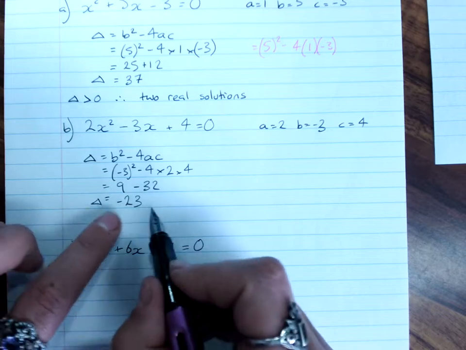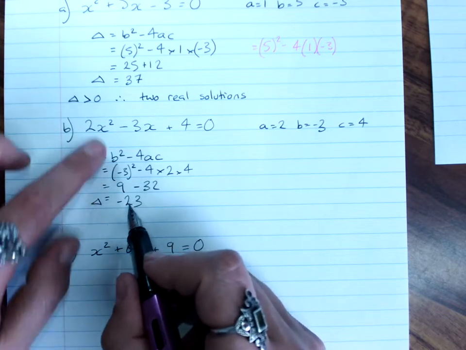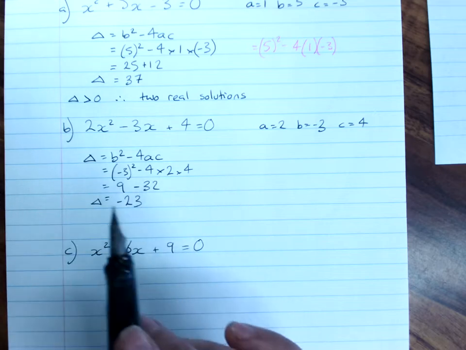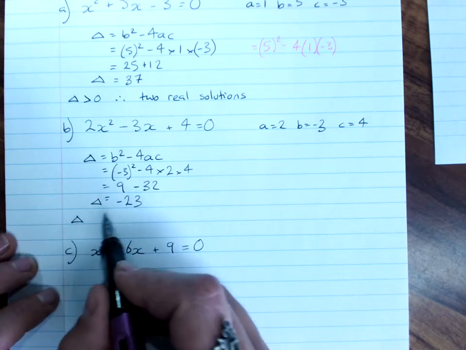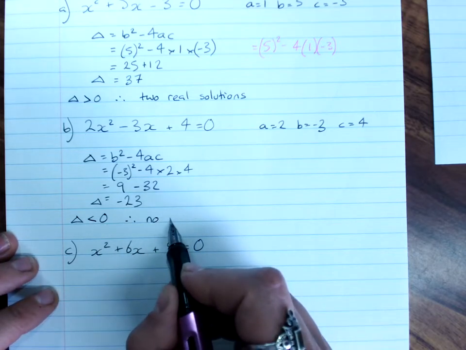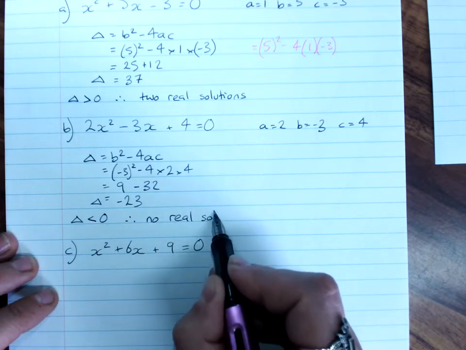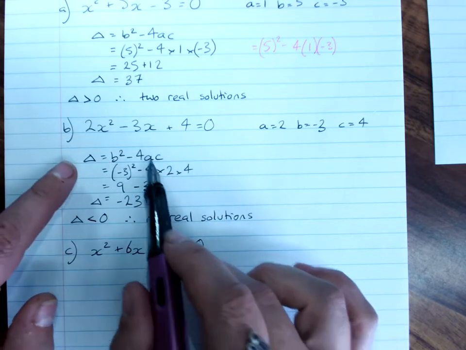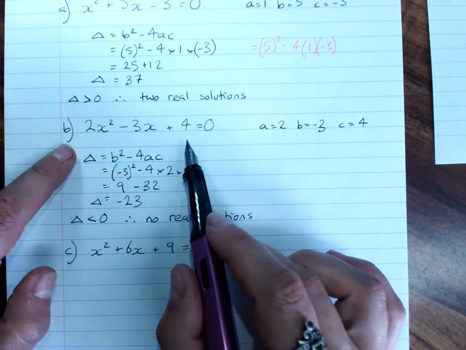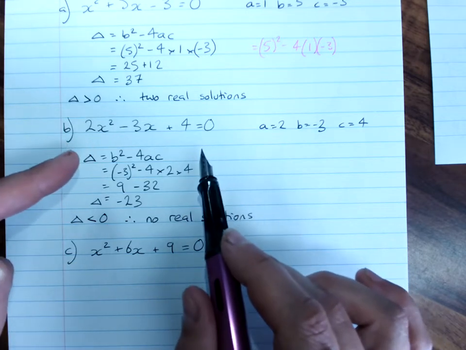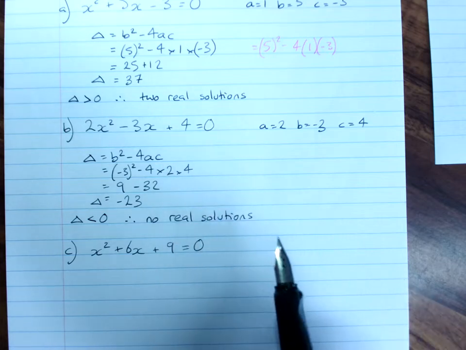So my discriminant is negative. I don't care what the number is in these examples. I just care positive, negative, or 0. My discriminant is negative, so it is less than 0. Therefore, there are no real solutions. If you did this with the discriminant for this equation and were asked to solve it, there'd be no point putting this into the quadratic formula because there aren't any solutions.